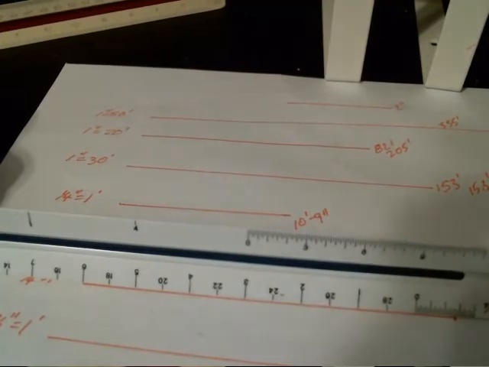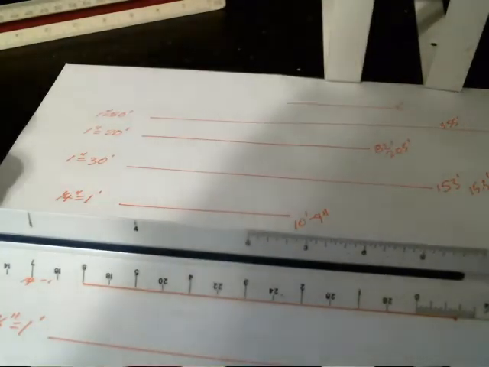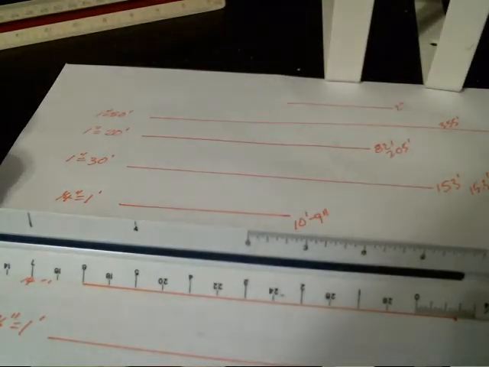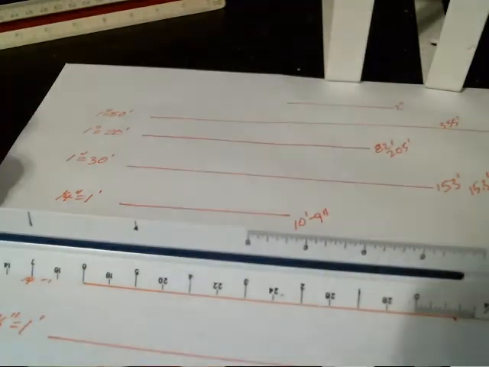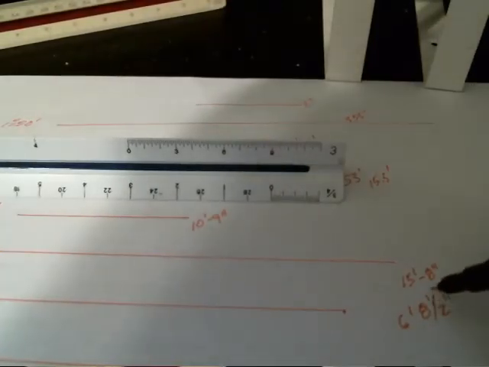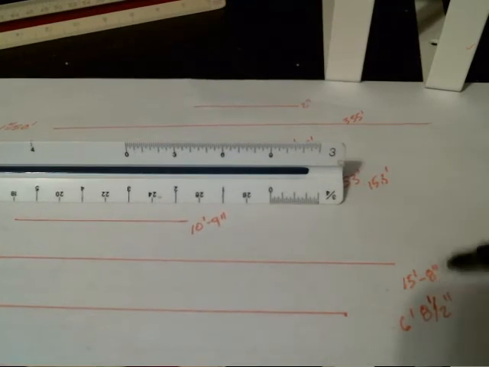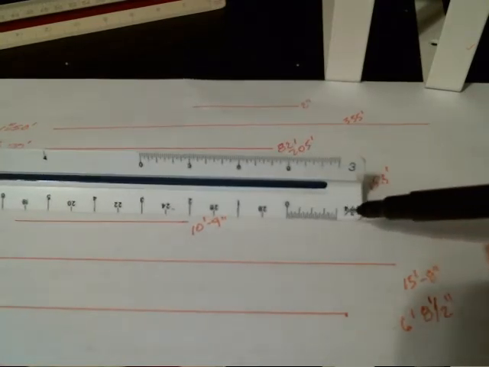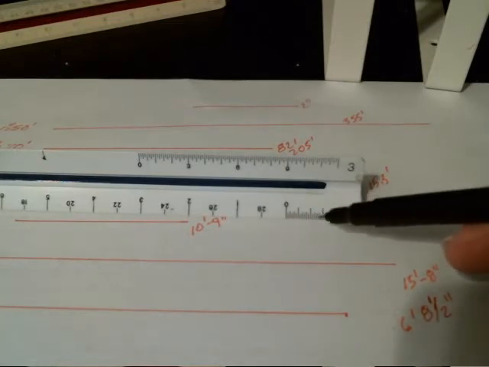So that is going to be 6 feet. And let's see, what do we have? 8.5 inches. Okay, so see, that's even more precise. Excuse me, let me get that better written there. So this even goes more precise than that because it's a larger scale and it allows you to get in here and get more detail.